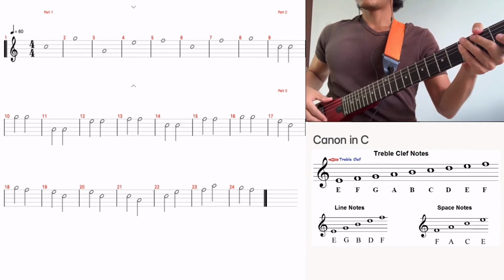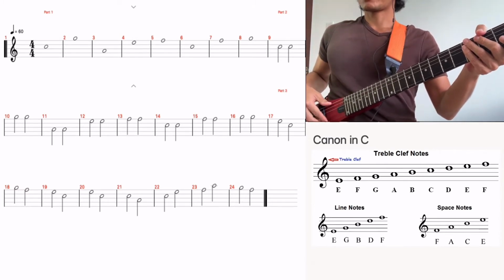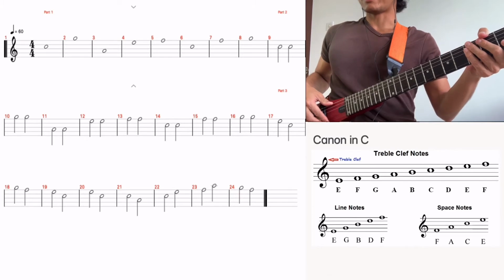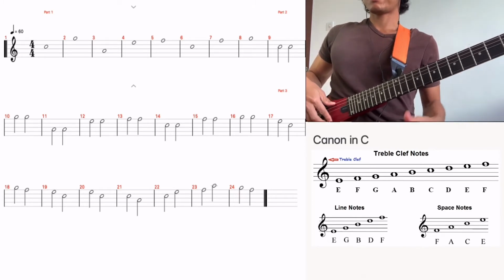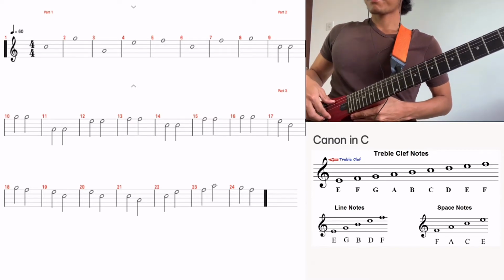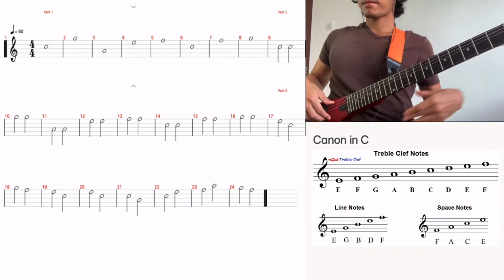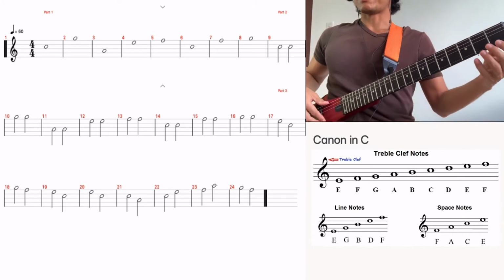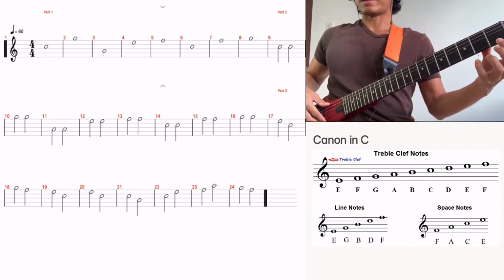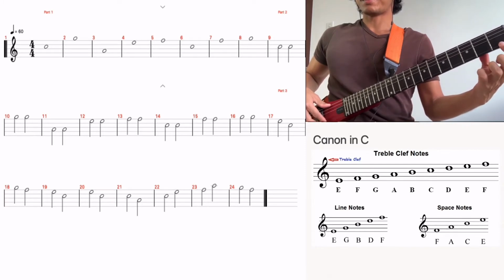Next note is a space note, and it's all the way at the end on the last space, so that's an E. Okay, the E is on the first string, open. Okay. And the next note is a line note. Okay, it's the last line over there, so that's an F note, first string, first fret.